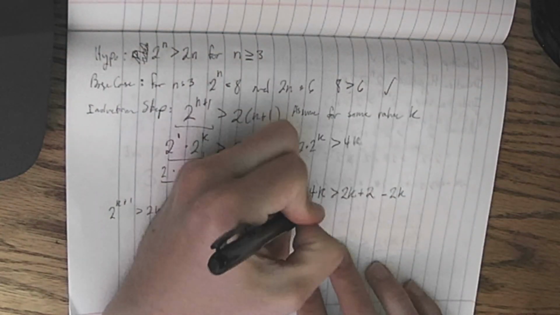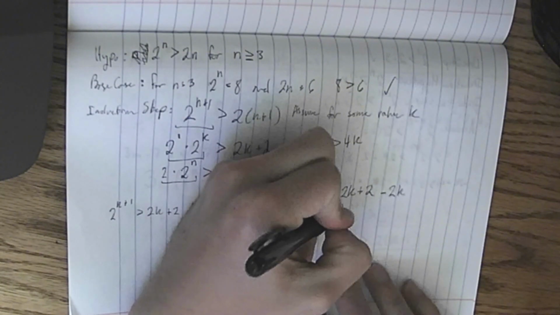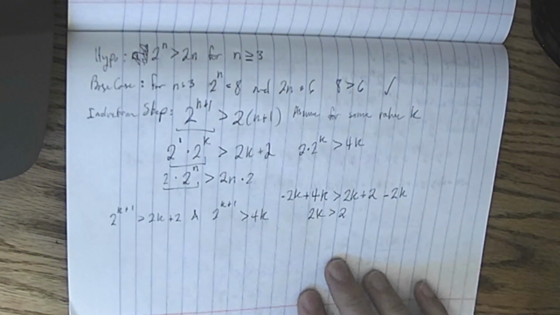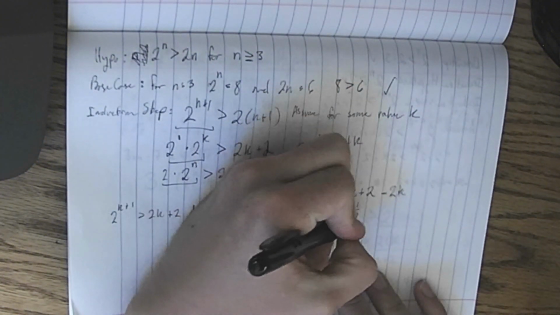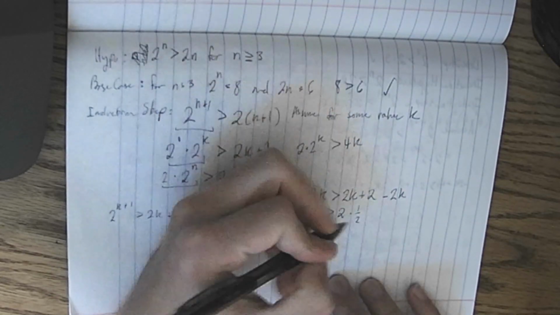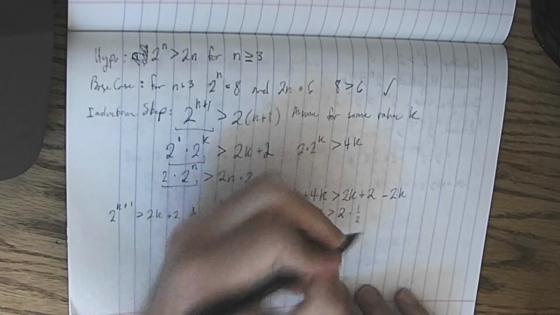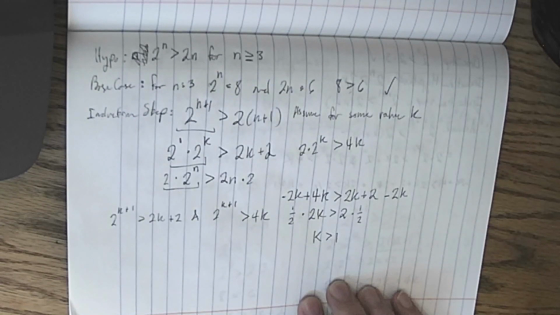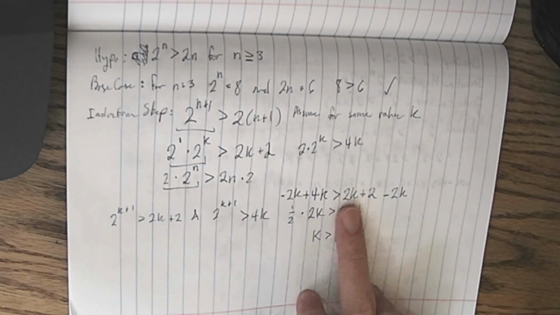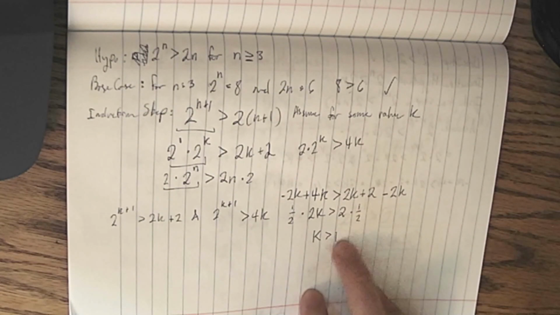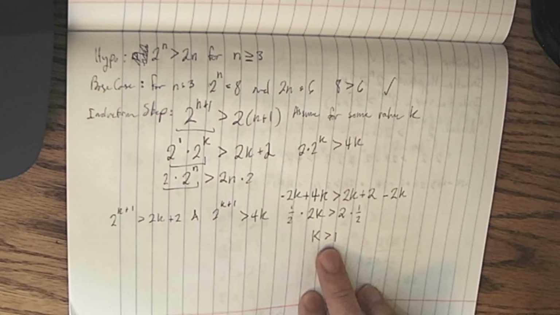This simplifies to 2k is greater than 2. Then I'm going to divide by 2 on both sides, and I get k is greater than 1. So it looks like 4k is greater than 2k plus 2 if and only if k is greater than 1.